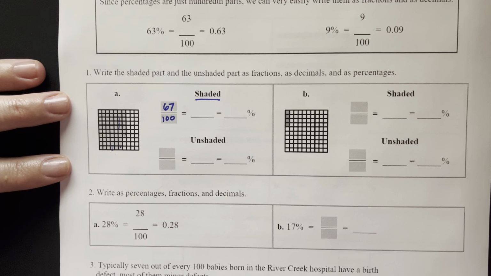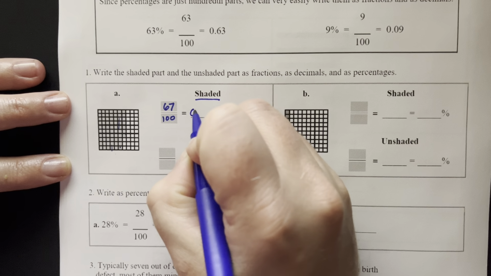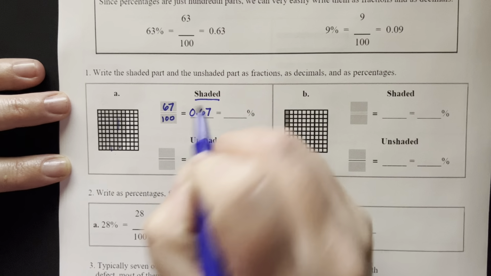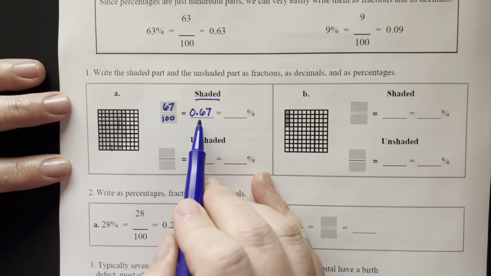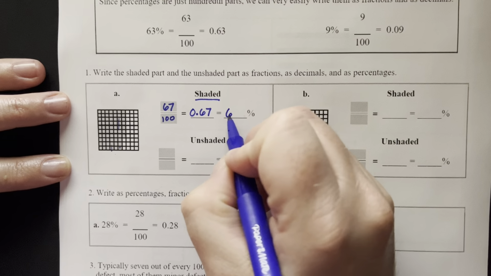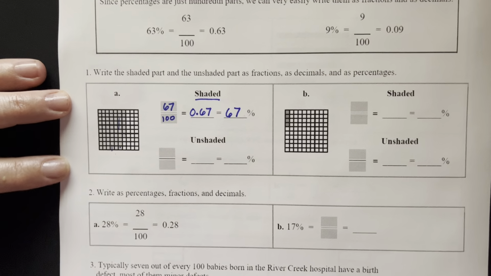From the work we did a couple classes ago, we know that this would be equivalent to 0.67, or 67 hundredths. And from either of these notations, we can then write that 67% of the entire figure is shaded.